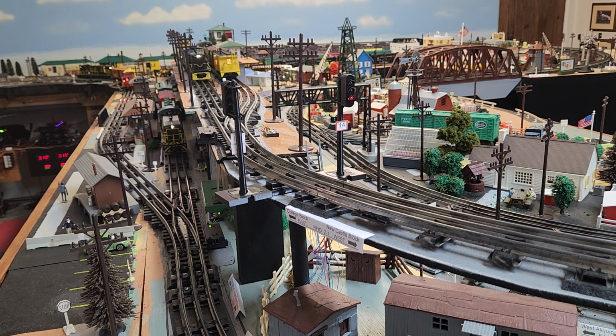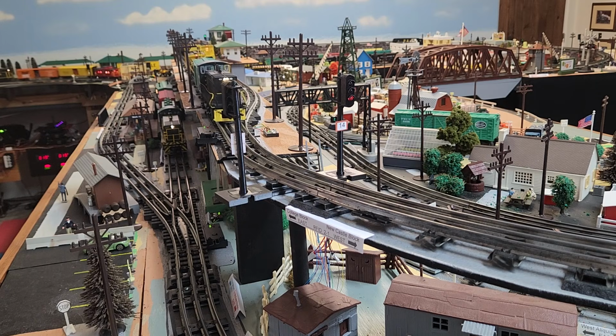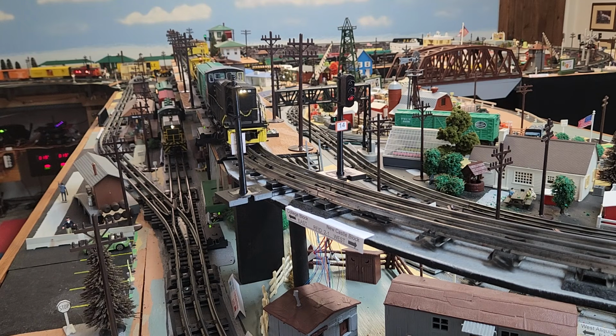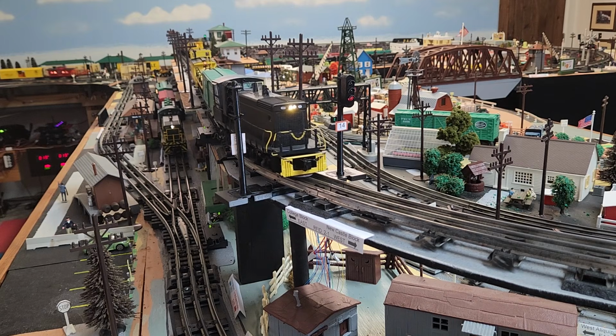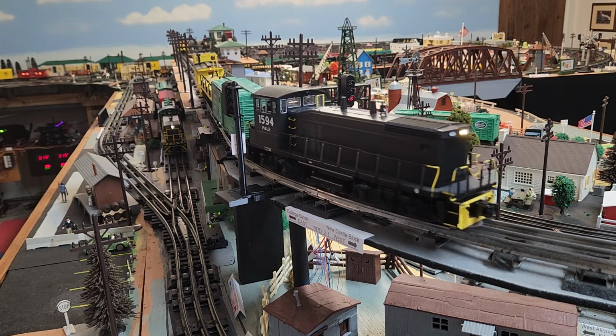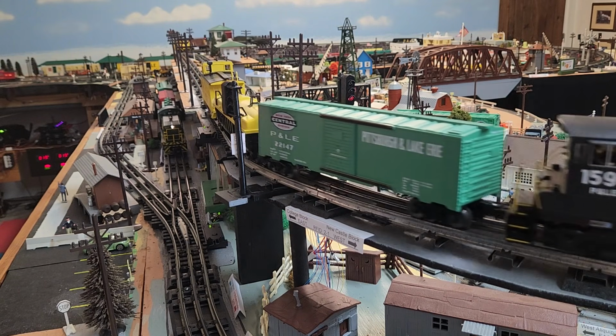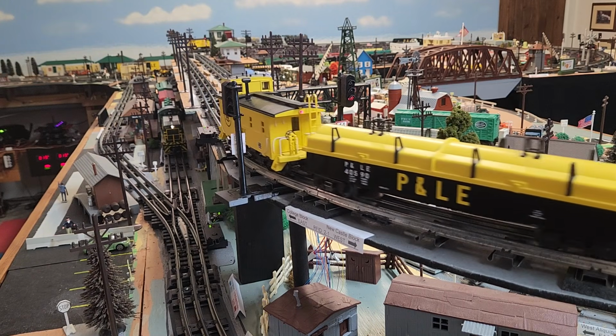Now engine 1594 is going through College. Engine 9060 has left College, headed eastward.